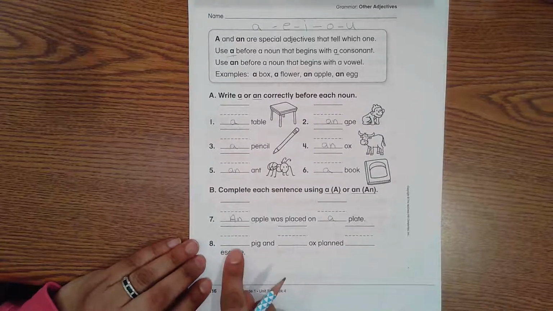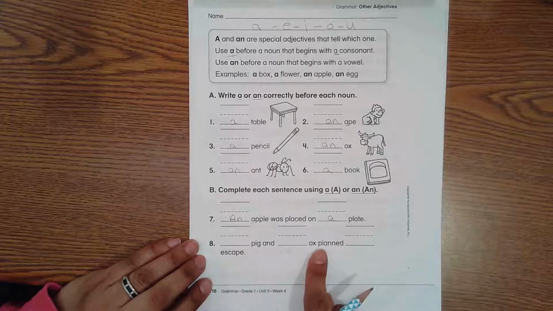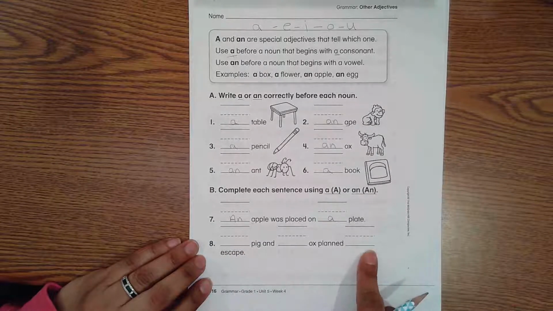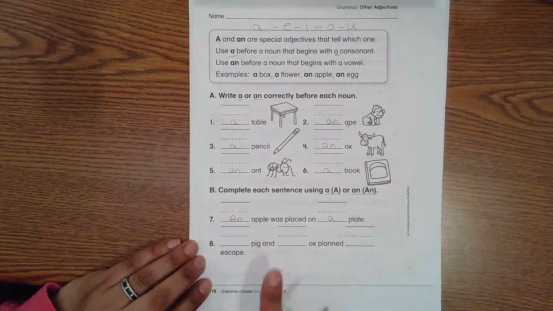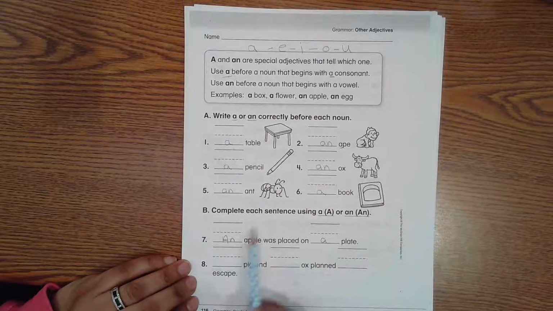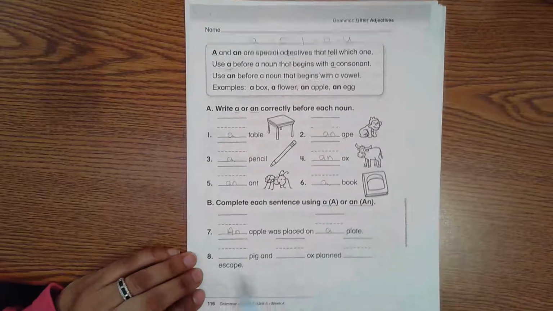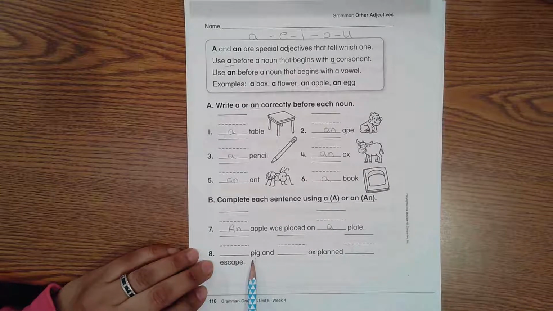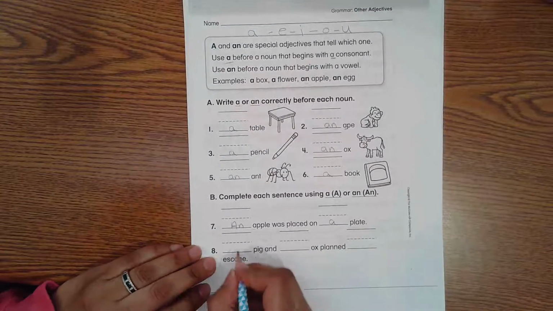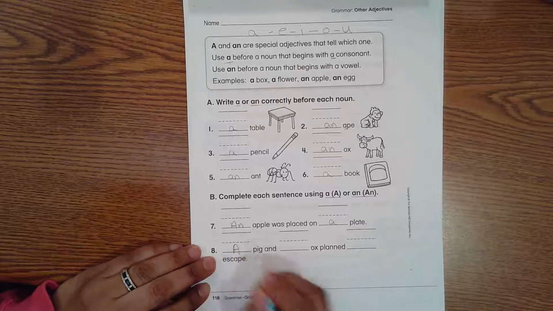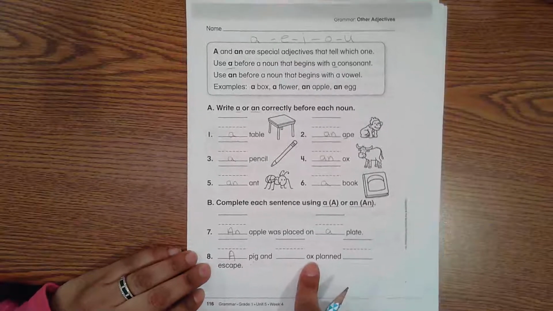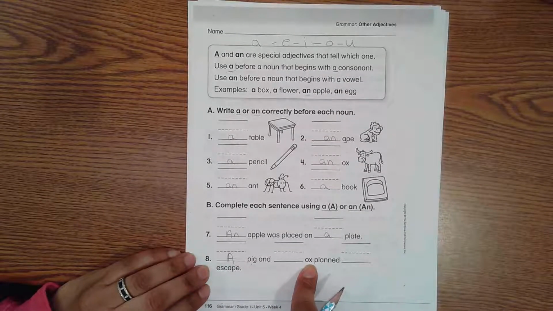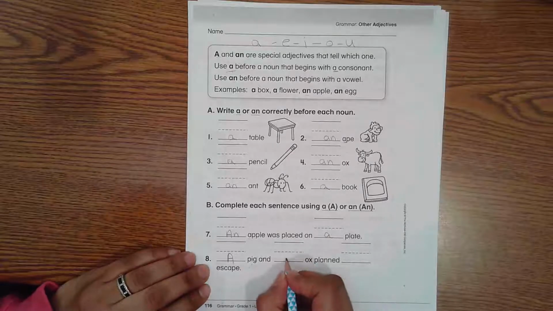Now, blank pig and blank ox planned blank escape. So I have to use either a or an. Pig starts with P, it's a consonant, so I'm going to use the word a. So a pig, and ox starts with O, it's a vowel, so I have to use an.